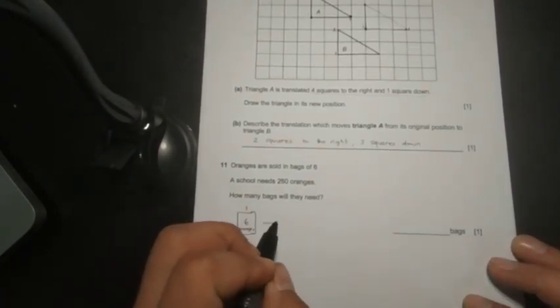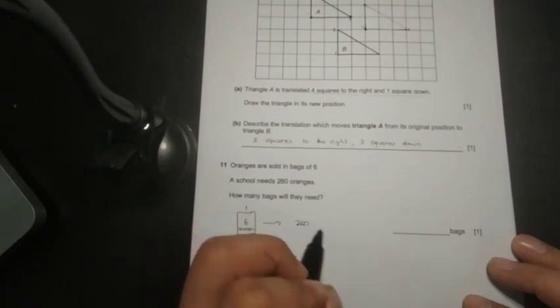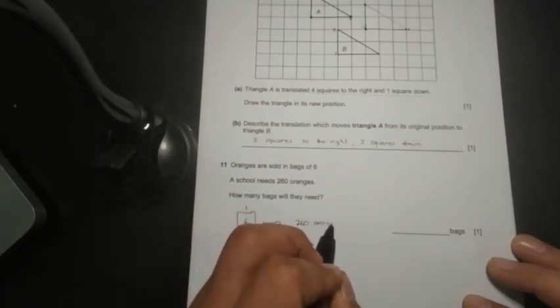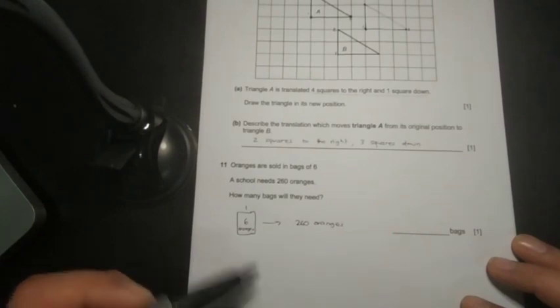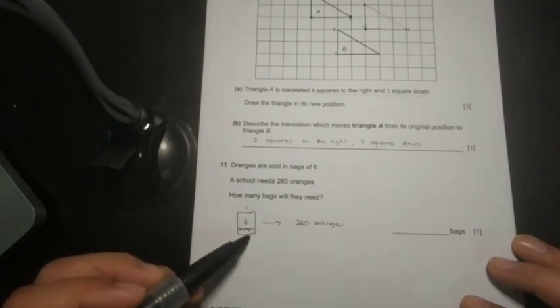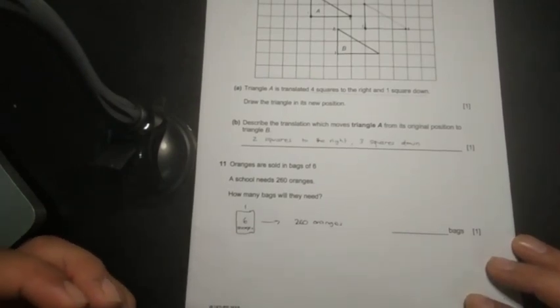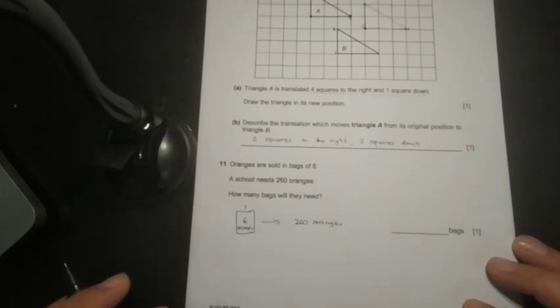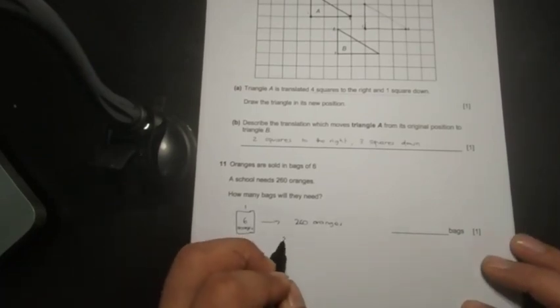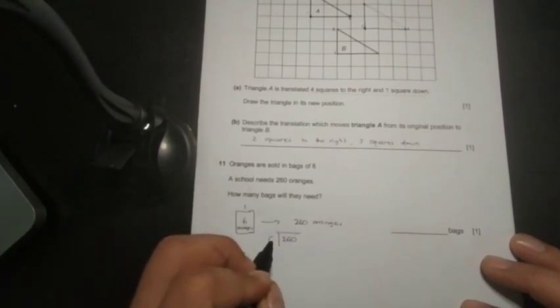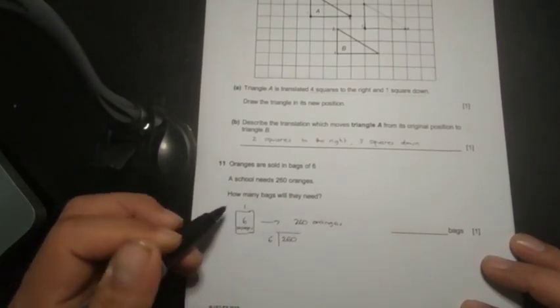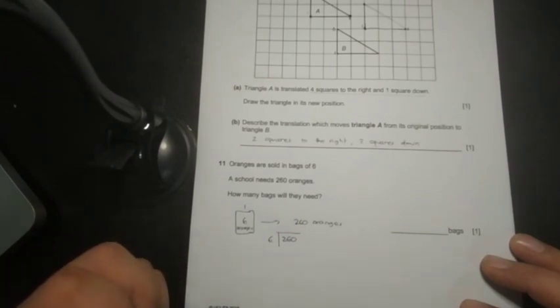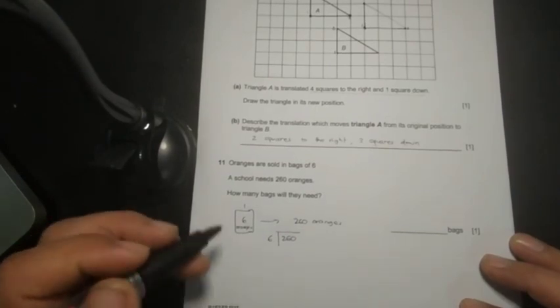Now, you need to have 260 oranges, which tells us that for us to get that, we need more bags to reach 260. So what we need to do here is to divide 260 by the number of oranges in one bag for us to know how many bags we need.